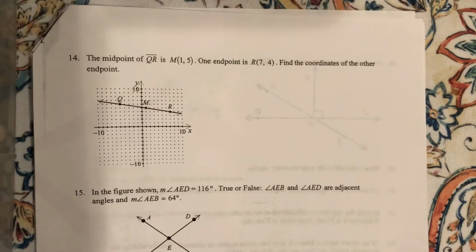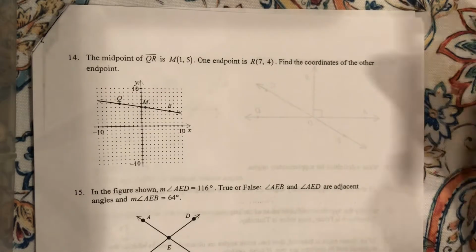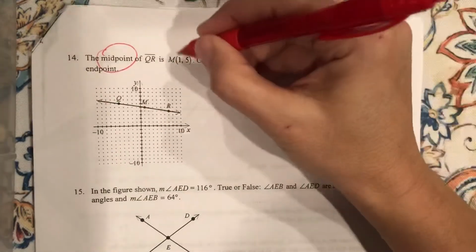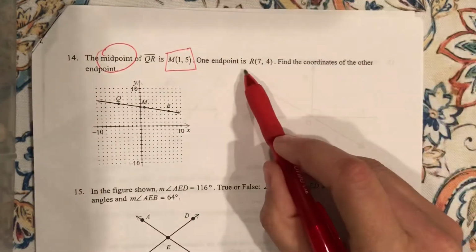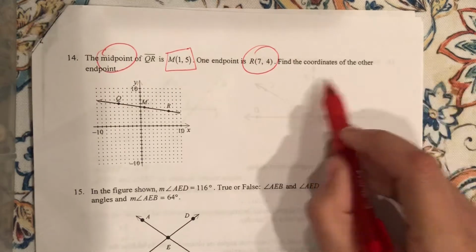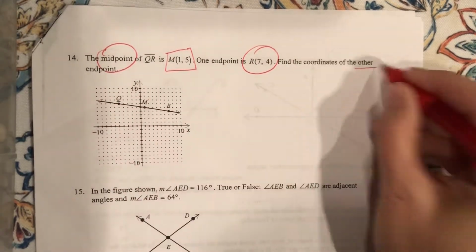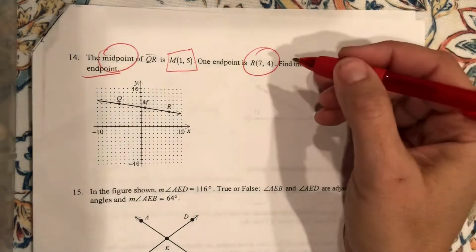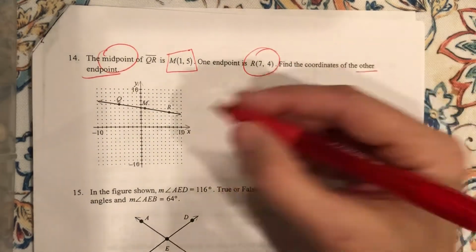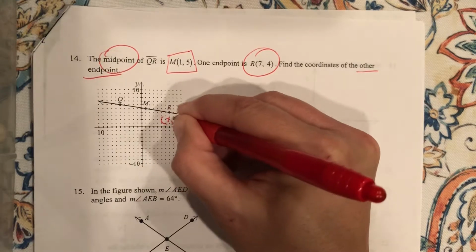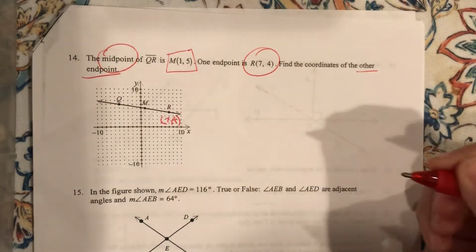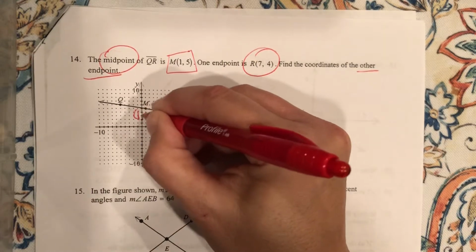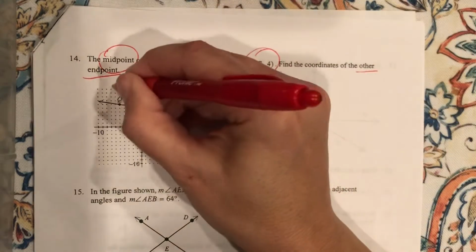Okay, so let's look at number 14. The midpoint of QR is M, and there's that key word, midpoint, is (1, 5). One endpoint is here. Find the coordinates of the other endpoint. So this is different. This is the one where I showed you the stack in class. So R is at (7, 4). Okay. And M is at (1, 5). So the question is, where's Q?